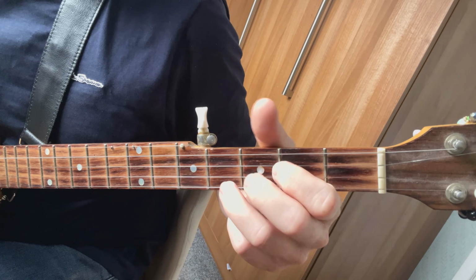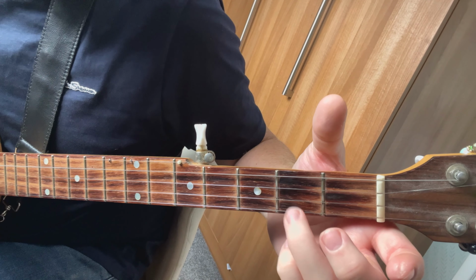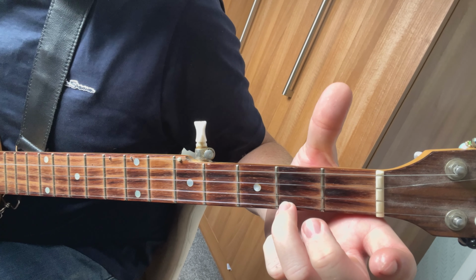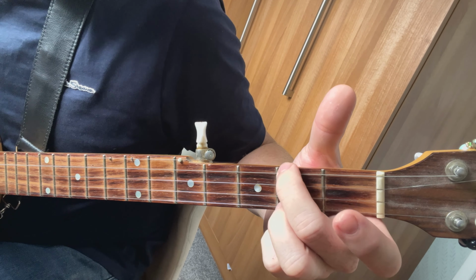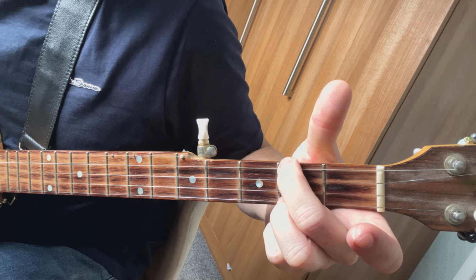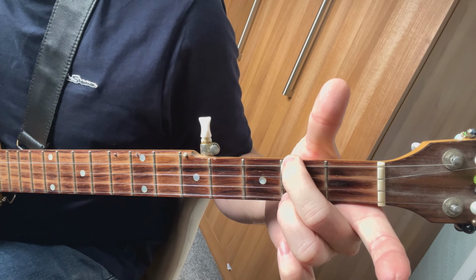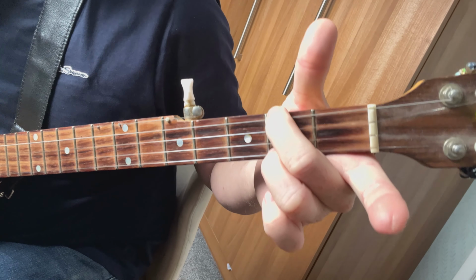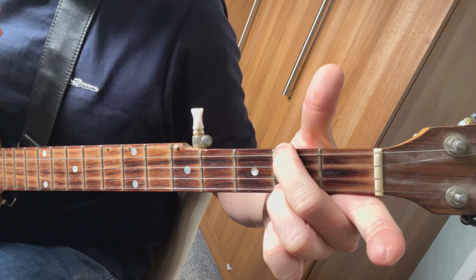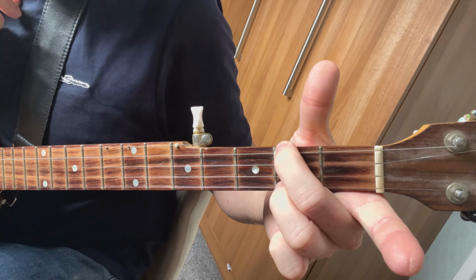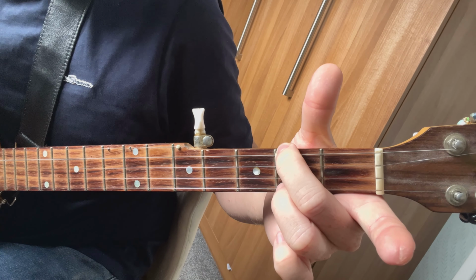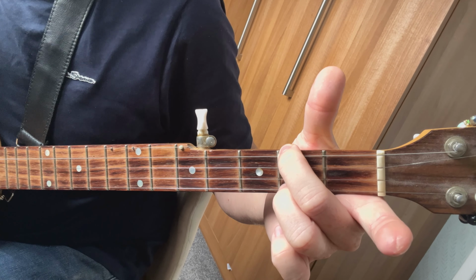So let's go back to that E minor chord. Remember, our ring finger goes there, middle finger goes there. So I want to switch from E minor to D. Now what is the simplest, most shortest, shortcut, laziest way that I could possibly do this? So let's have a look what fingers are already in position. Our ring finger is on the right string, it's just on the wrong fret.